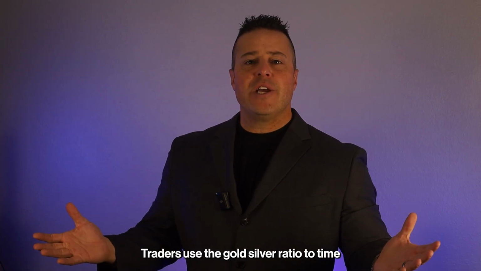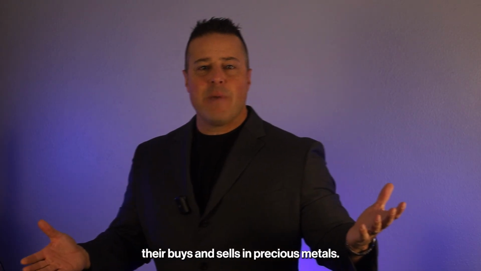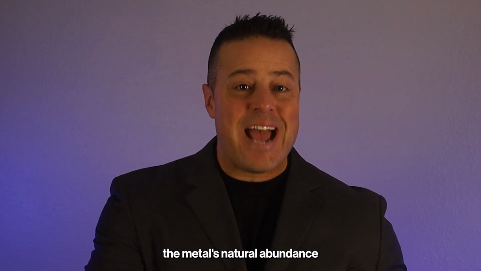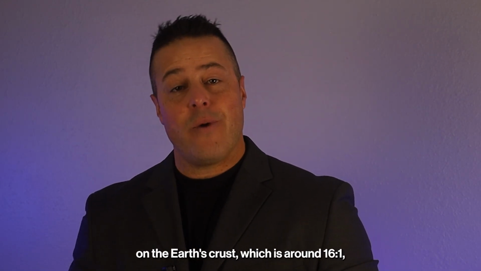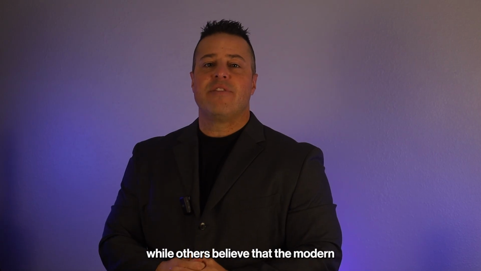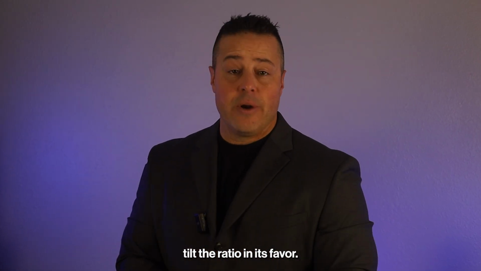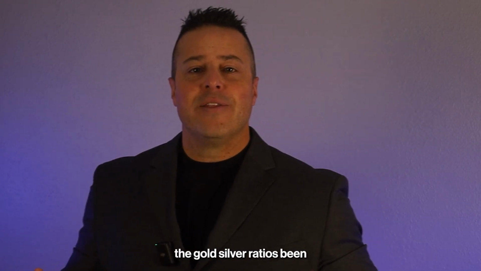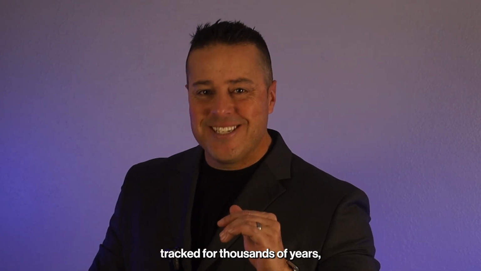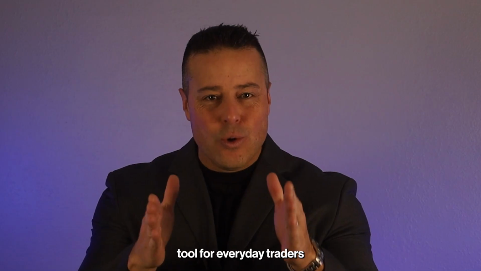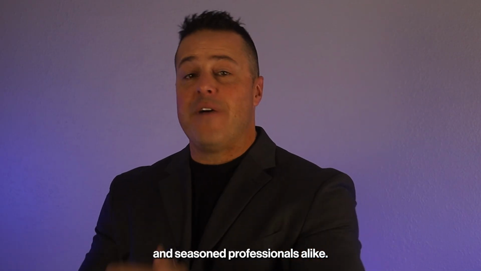Traders use the gold-silver ratio to time their buys and sells in precious metals. Some argue that it should mirror the metals' natural abundance in the Earth's crust, which is around 16-1, while others believe that the modern industrial demand for silver means silver should always tilt the ratio in its favor. Regardless of the debate, the gold-silver ratio has been tracked for thousands of years, and it continues to be a key tool for everyday traders and seasoned professionals alike.